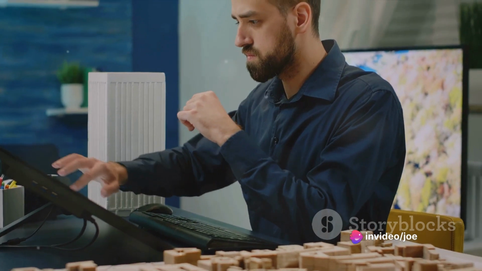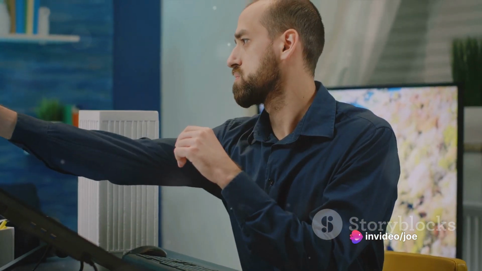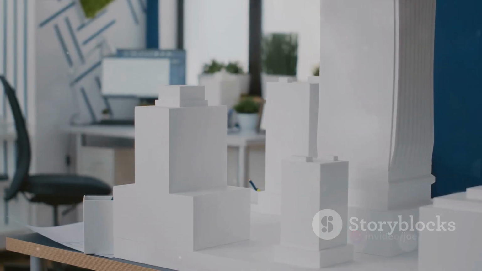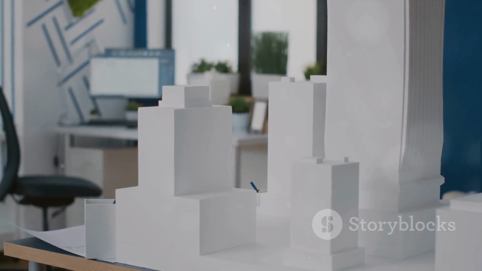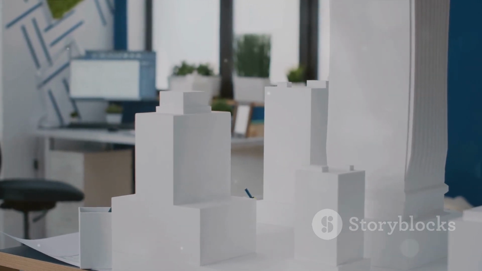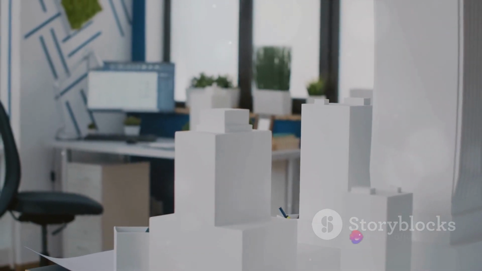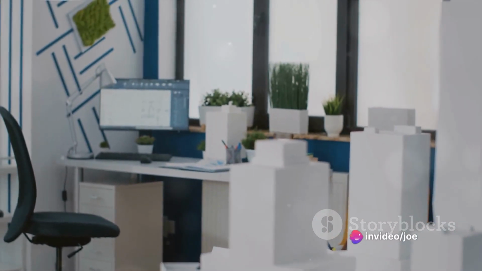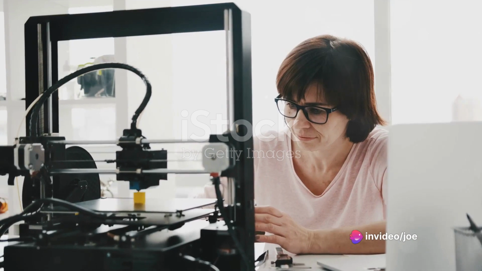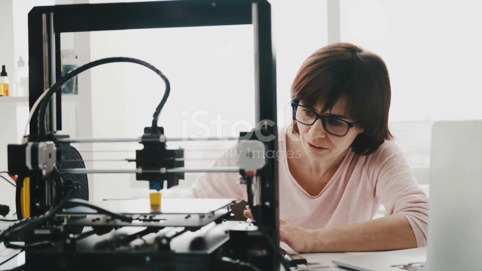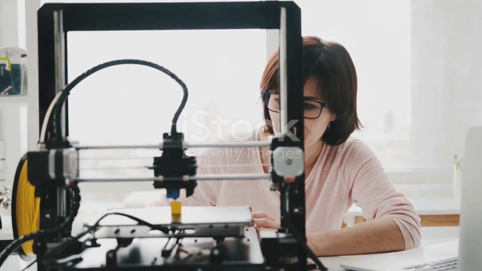The first step in 3D printing with AI is conceptualization. It's the stage where we take our dream, our idea, and prepare to turn it into a tangible, three-dimensional object. Think about what you want to create. Is it a miniature model of a skyscraper, an intricate piece of jewelry, or perhaps a prototype for a revolutionary new product? Conceptualization is all about having a clear, detailed idea of what you want to create.